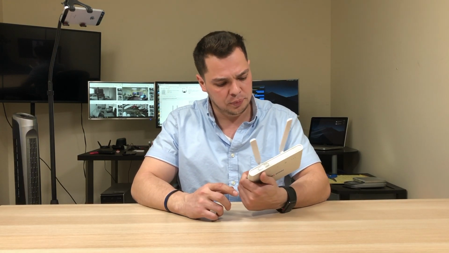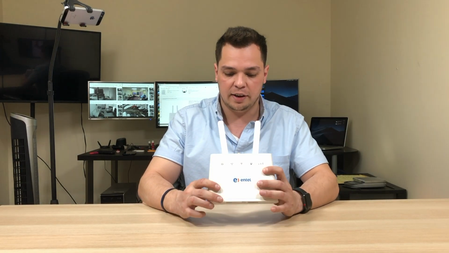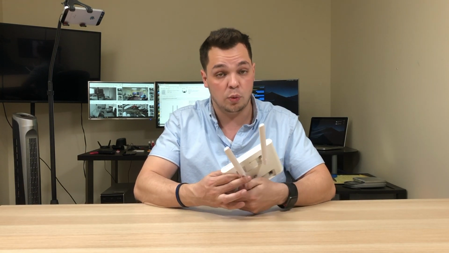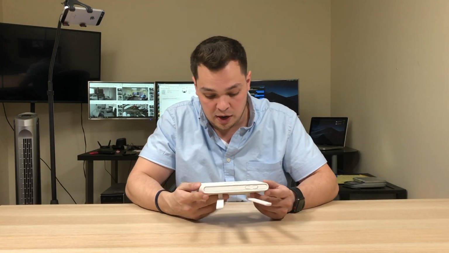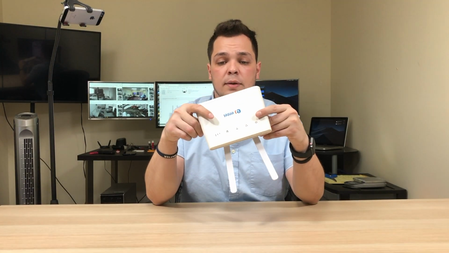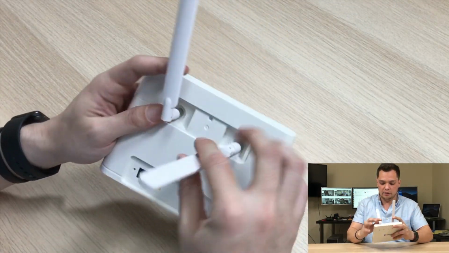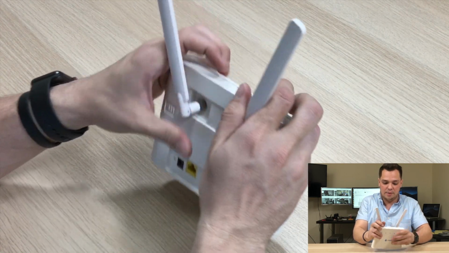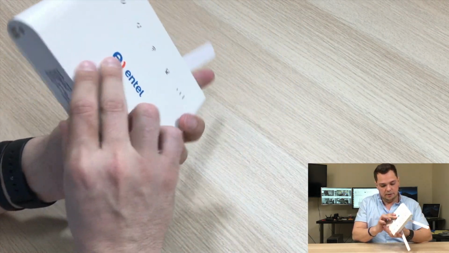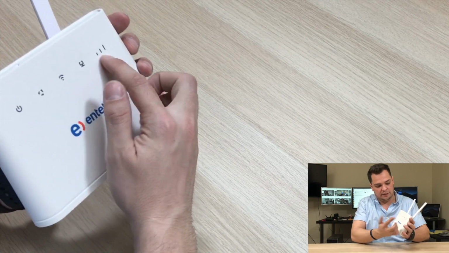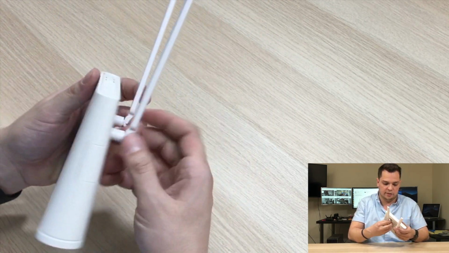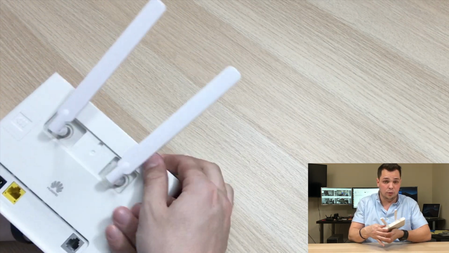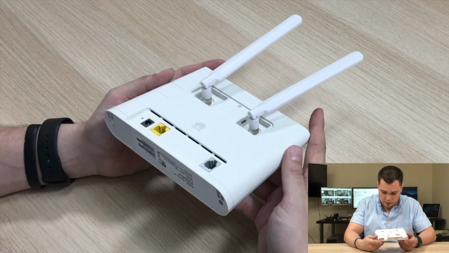Now, I will be doing a full review on it once I set it up and get all the iPads connected, and see how well it actually does on the go when we're in one of these communities that are usually pretty far away. So we'll see. Just a simple review for now: I like the fact that it looks like a router. It's got the little rabbit ears. It's got basic indicators for power, Wi-Fi strength, and signal strength. But unless we get it up and going, we're not going to know for sure.